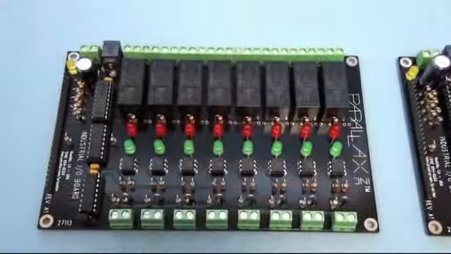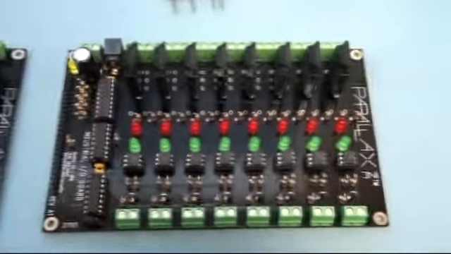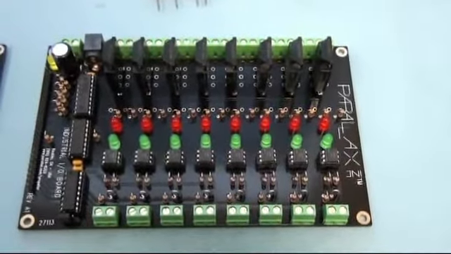Now, those relay outputs can be Omron mechanical relays, or they can be Sharp solid-state relays. And you get to choose. I mean, there are 8 outputs, and the 8 outputs have holes on the board for the solid-state relays or for the mechanical relays, so you can pick and choose.